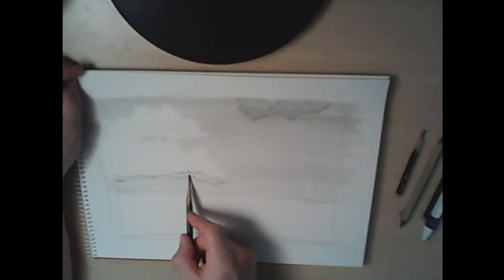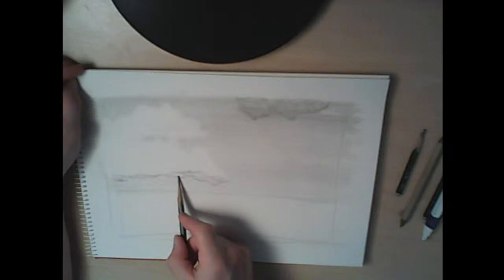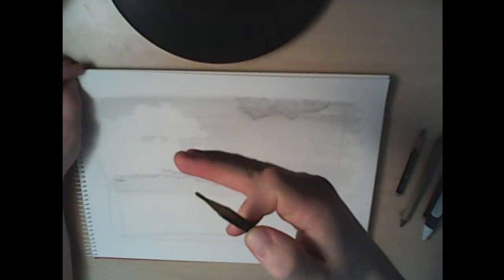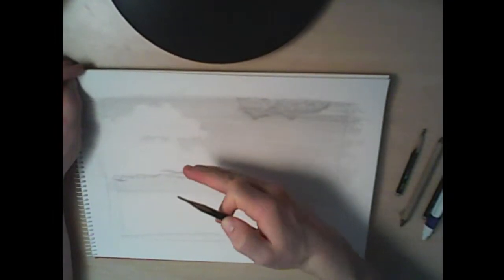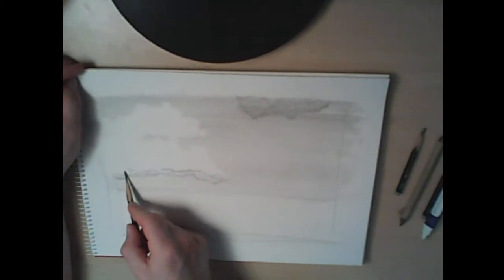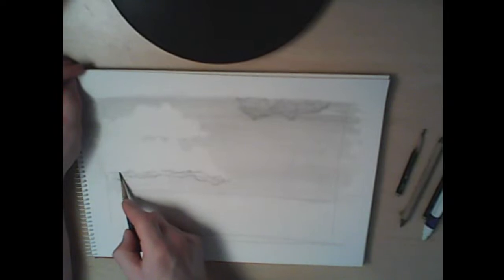Right here you see it looks like the lower area of the cloud is going inside and outside of the volume of the cloud, like it has a wavy lower side.